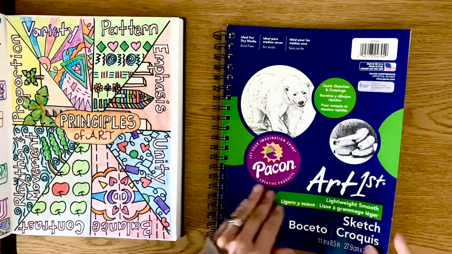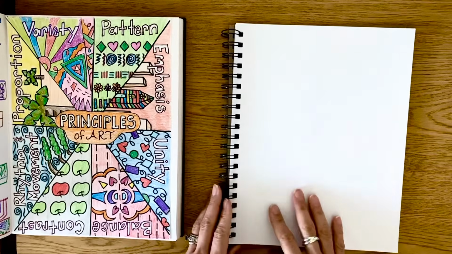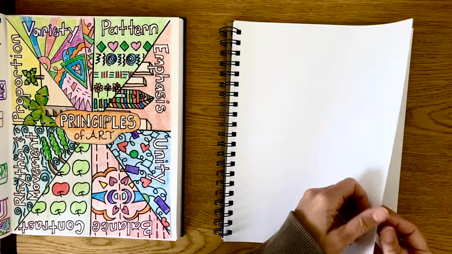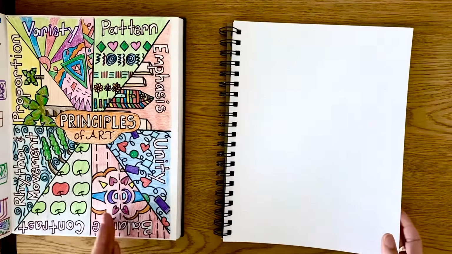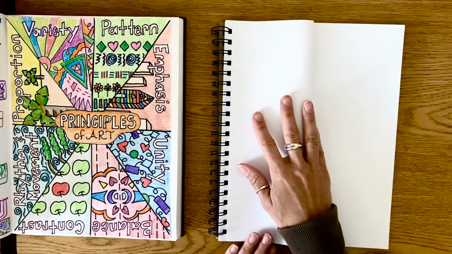So I am going to show you on this sketchbook. Some of you might have a sketchbook with a spiral on the side, and that's okay. And maybe you're doing it on a regular piece of paper. The first thing I want to do is create my sections. So I want to divide my paper. I'm going to take my paper and fold it in half.